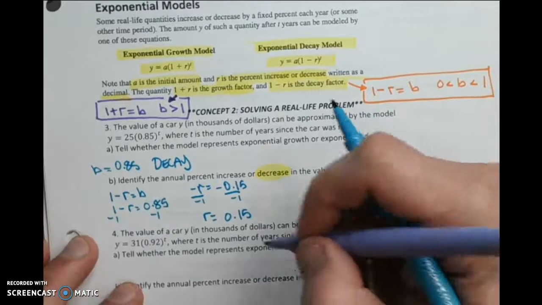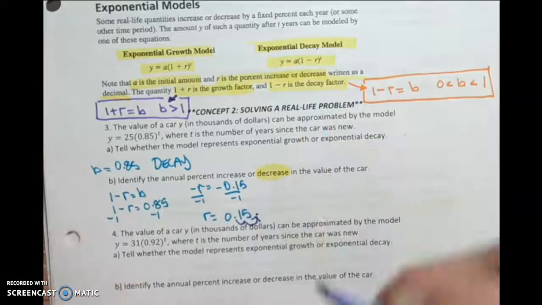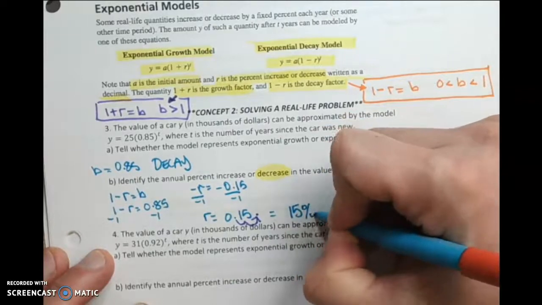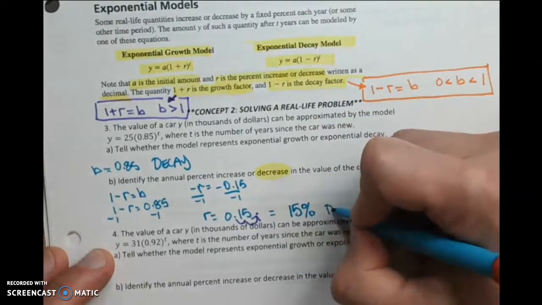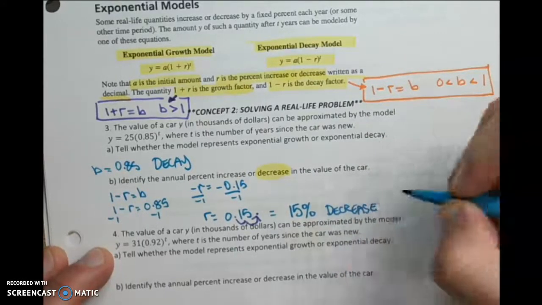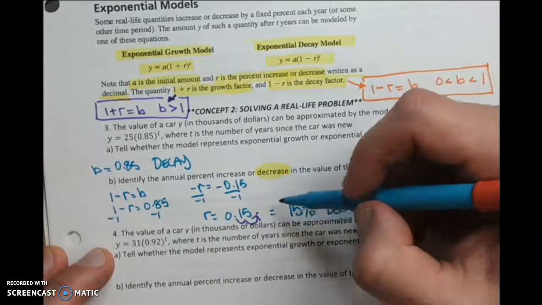Now if I'm going to make this a percent, you multiply that by 100, or you move your decimal 2 places to the right, right? So that gives you 15%, and yes, it is a decrease. I told you that because it was decay, right? And that's that. Alright.